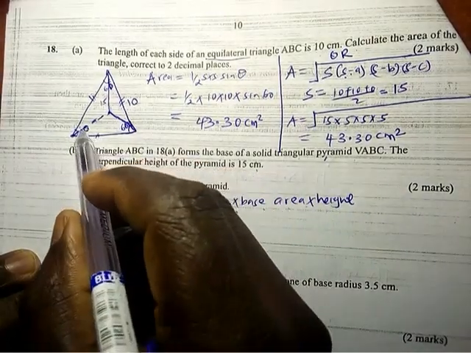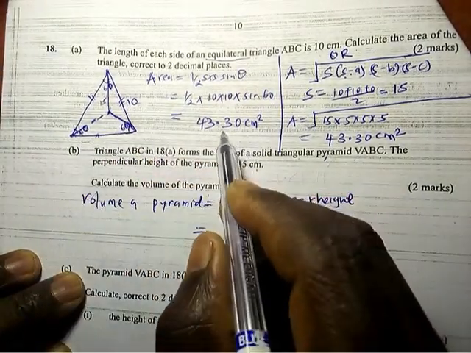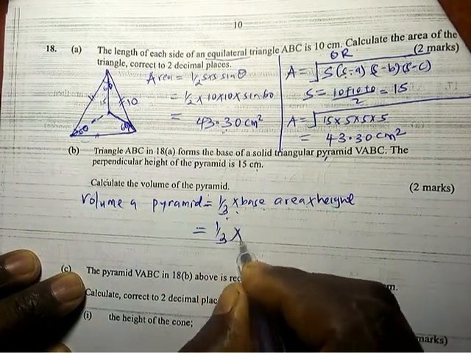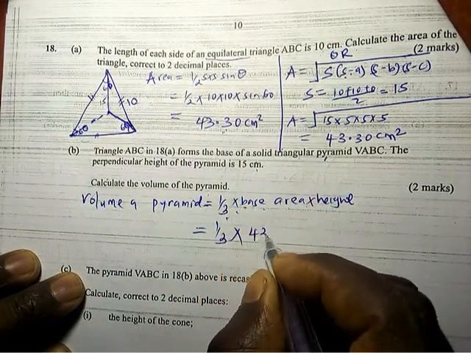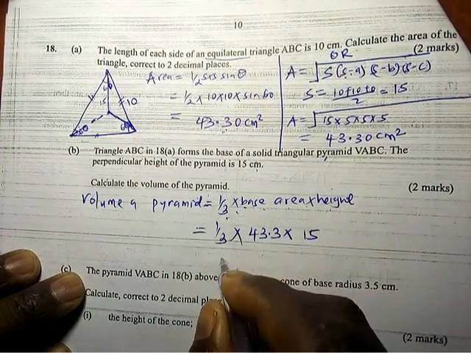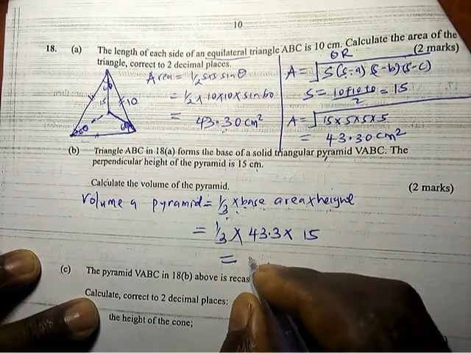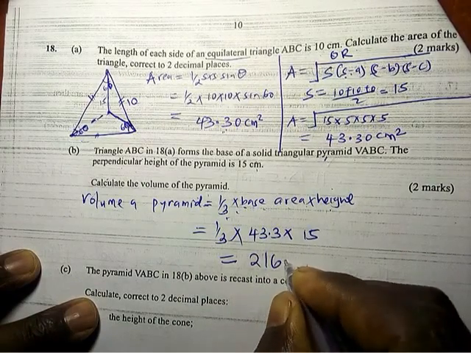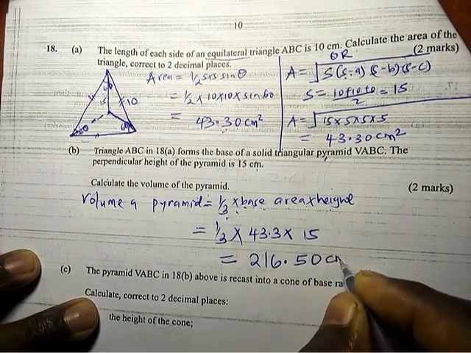We have calculated the base area. The triangle's area is 43.3, so the volume is a third times 43.3 times the height 15, and this gives us 216.50 centimeters cubed.